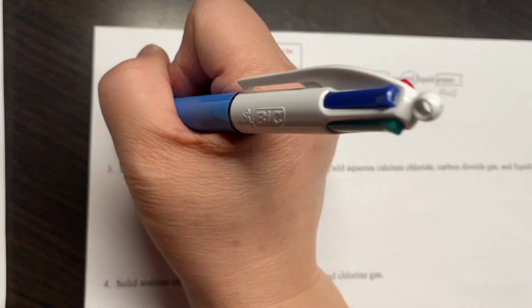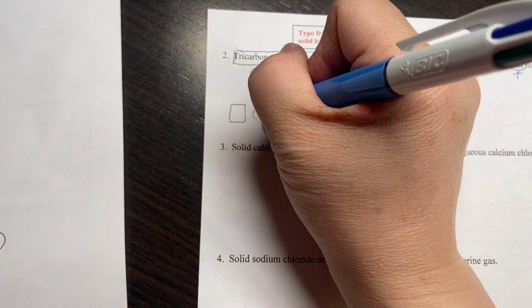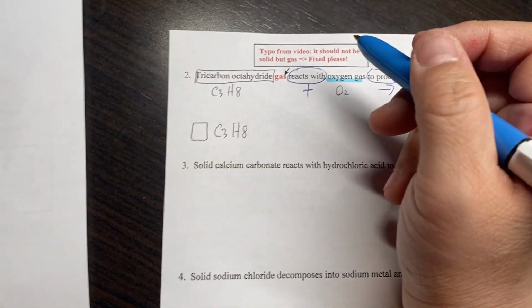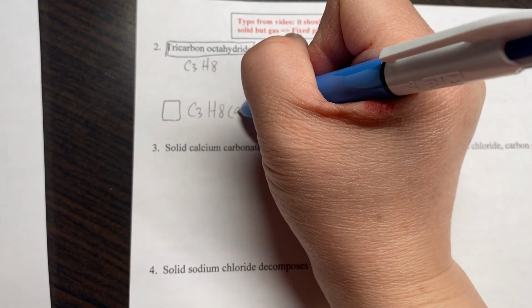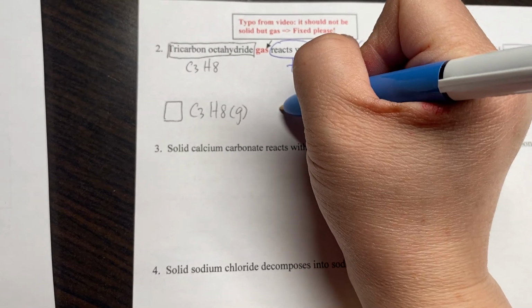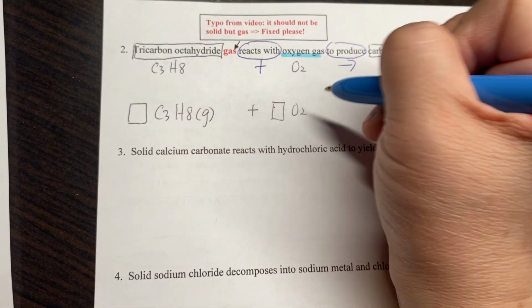So first, the box. And then we put C3H8, and the state is a gas. And then plus, arrow, the box, O2. O2 is a gas.